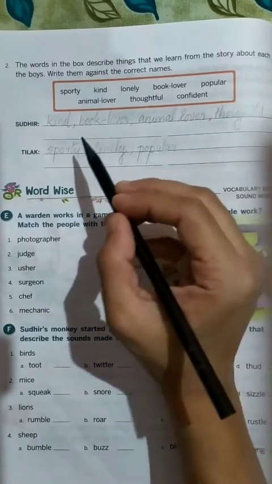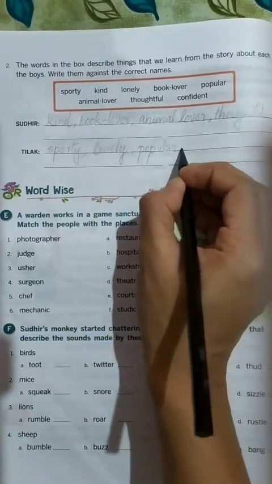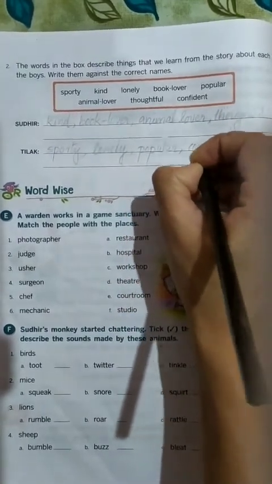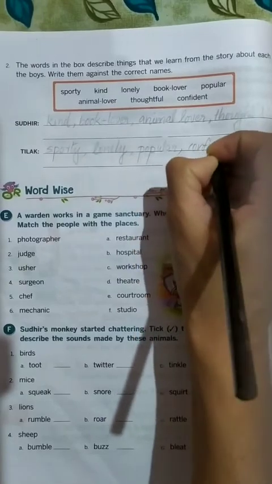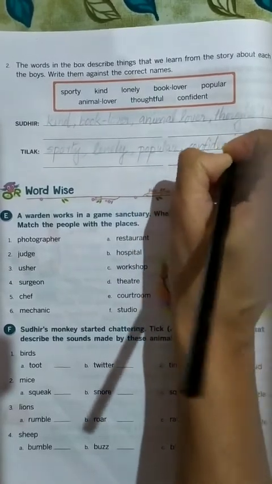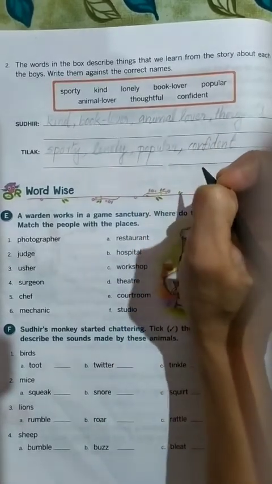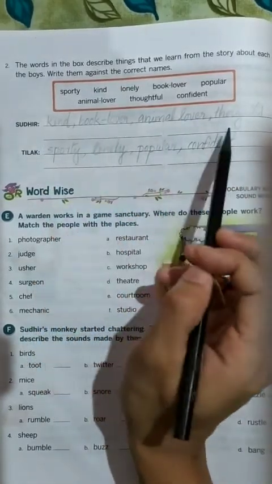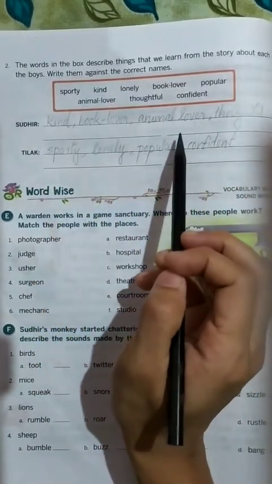Then confident. Who is the confident guy? It's Tilak. Confident. He is a sports star in his school. He is very much confident. He is a captain of the cricket team. Okay. Please write down the answers in your textbook.